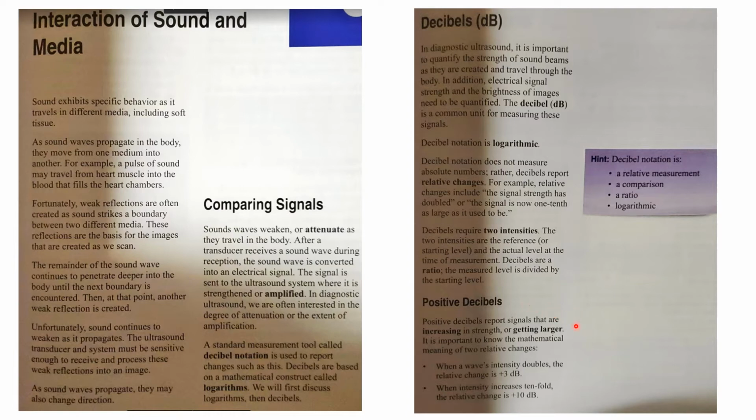Positive decibels report signals that are increasing in strength or getting larger. It is important to know the mathematical meaning of the relative changes. When a wave's intensity doubles, the relative change is plus 3 decibels. When intensity increases tenfold, the relative change is plus 10 dB.